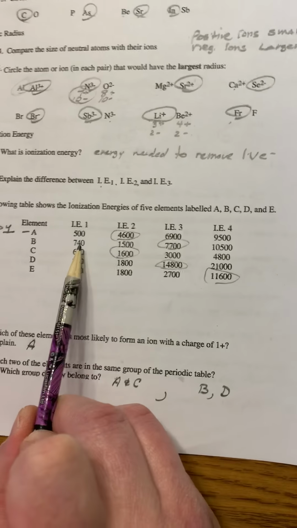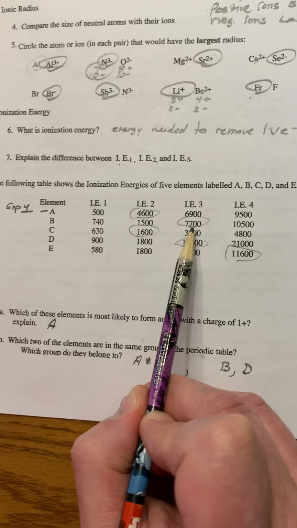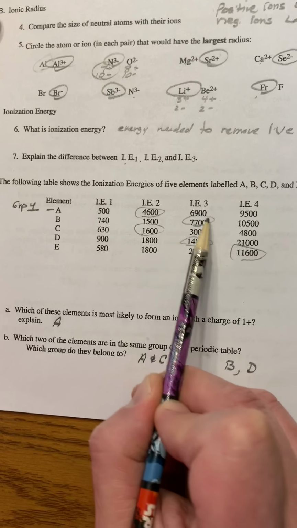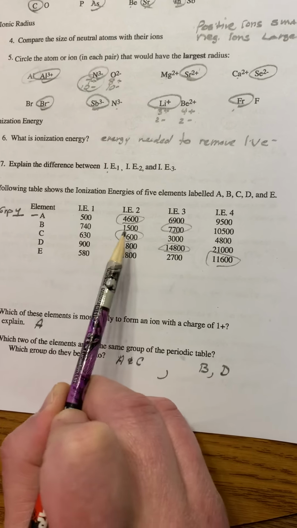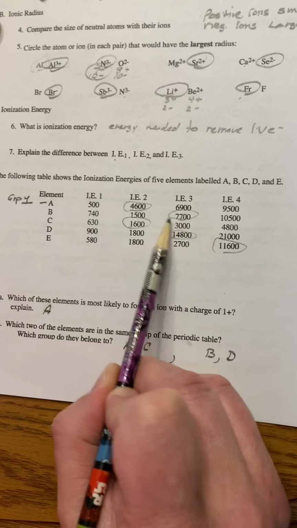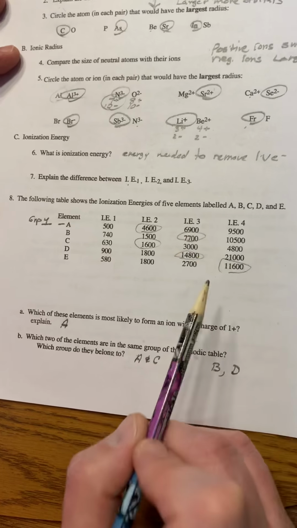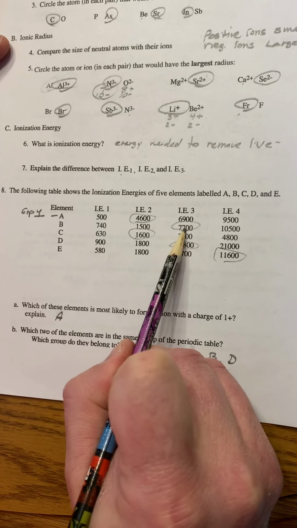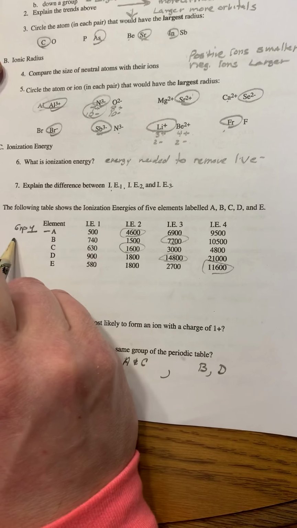B, we're going to look at the jump. So 740 to 1500, and then 1500 up to 7700, you're jumping on the third. So it means it's easy to pull off 1, easy to pull off 2. Now we're noble. So basically where the circles are is where you're at a noble gas. So if you want to know what group you came from, find your noble and go back 1. This is group 2 because it's IE2.